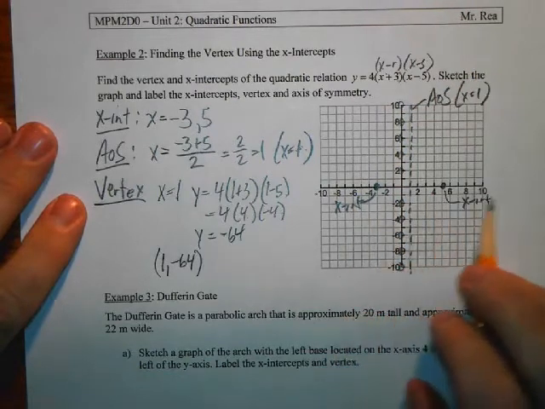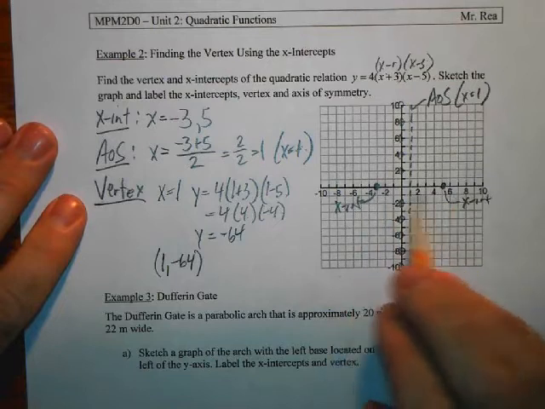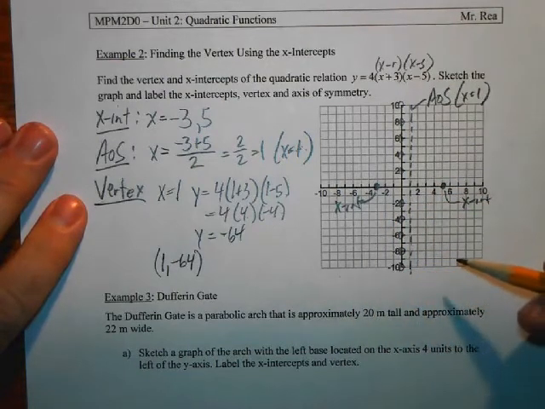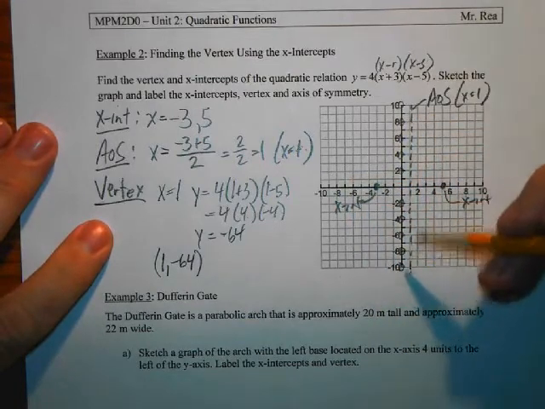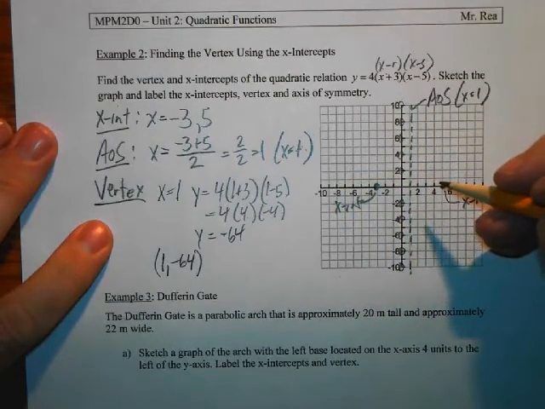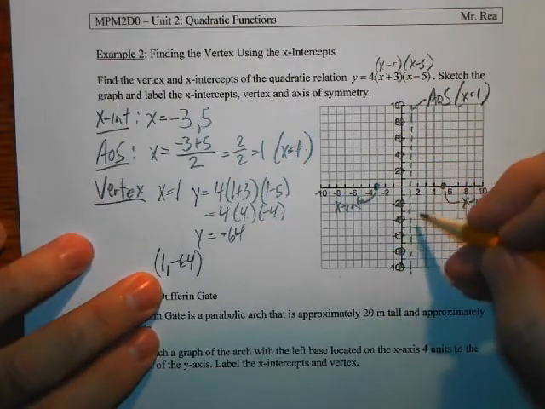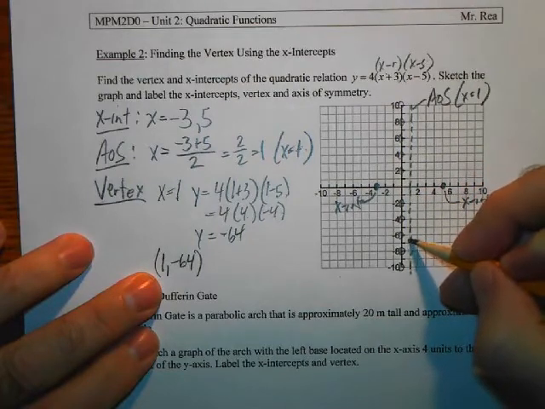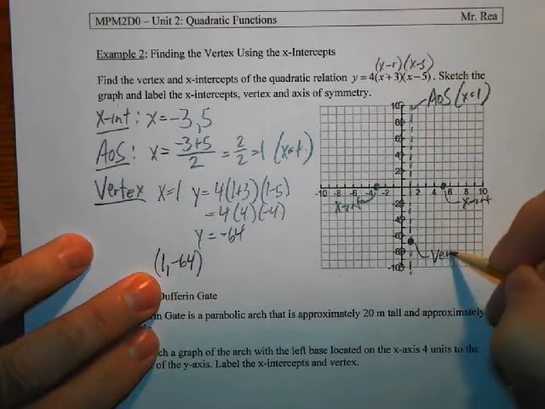I'm going to keep the x-axis values the same because I needed to have nice low numbers, but here I needed high numbers to fit it on. So, you know, you'd prefer to keep the scales the same, but sometimes it just won't work. So in this case, at least we'll be able to show our point. So -64, so it's 1, and then -64 is right about here. Okay, and that's the vertex.